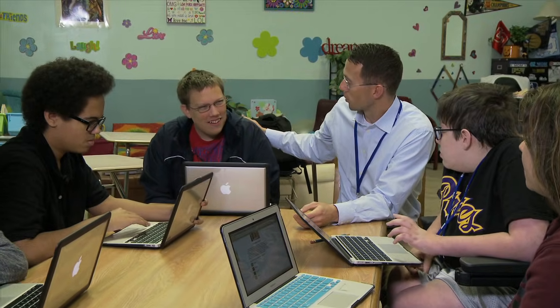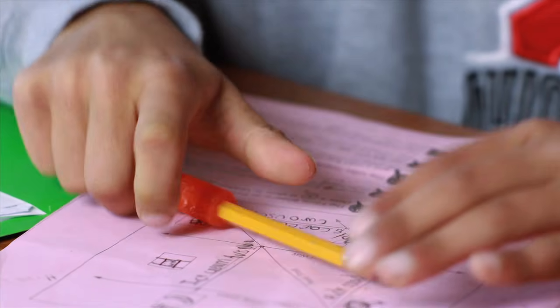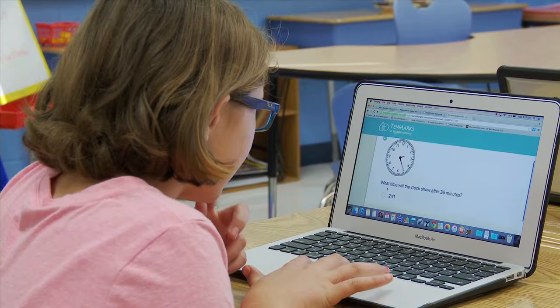Being seated near the teacher helps some students stay focused, and assistive technology can support a wide range of needs.